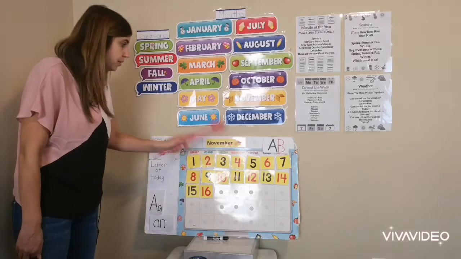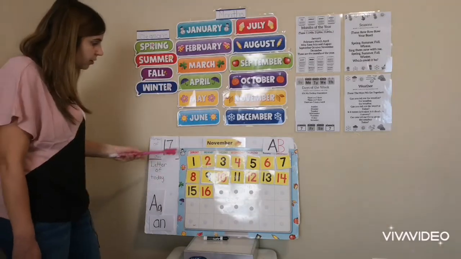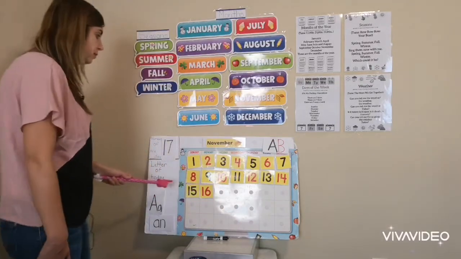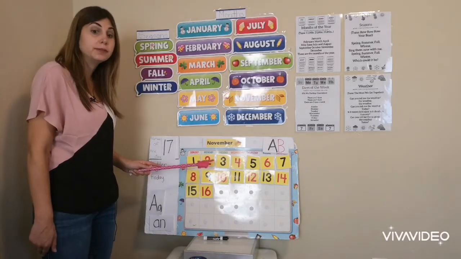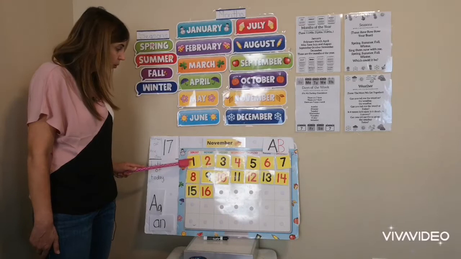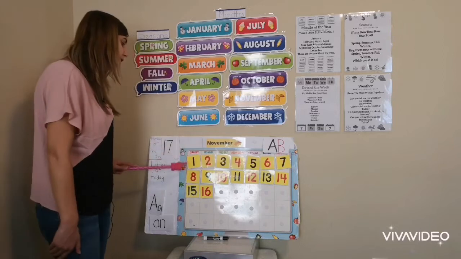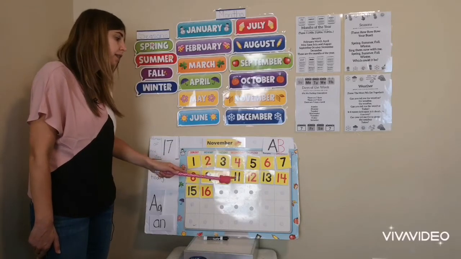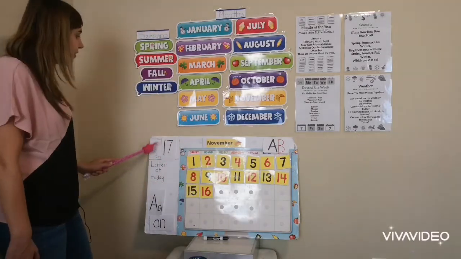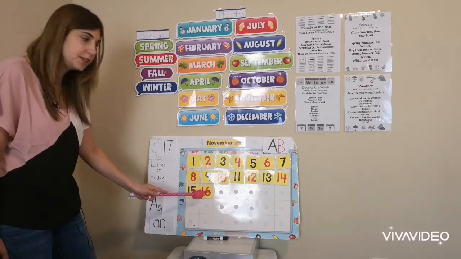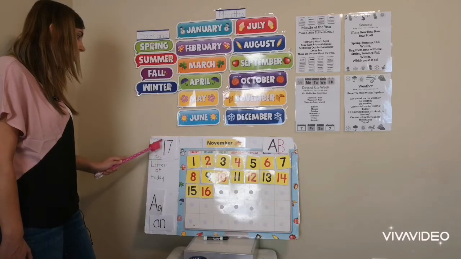We're talking about November, which falls in the season of fall. So let's figure out what date it is in November on our calendar. What number comes after 16? Let's count to figure it out. 1, 2, 3, 4, 5, 6, 7, 8, 9, 10, 11, 12, 13, 14, 15, 16, 17. 17 comes after 16. That is our number of today, a 1 and a 7.